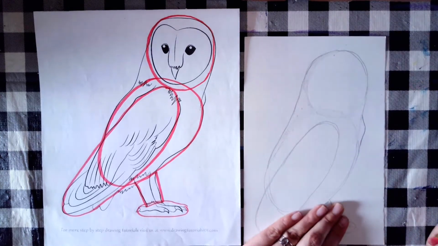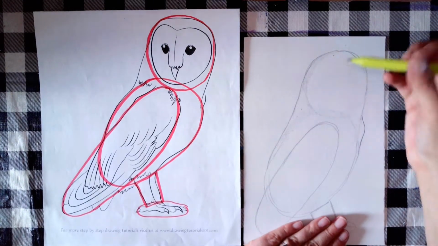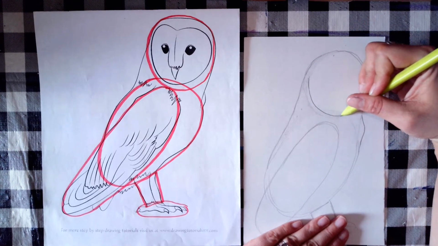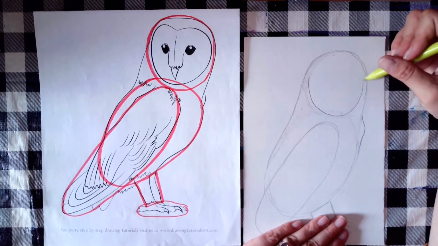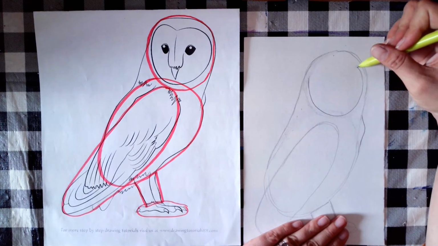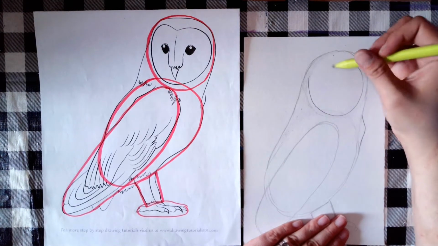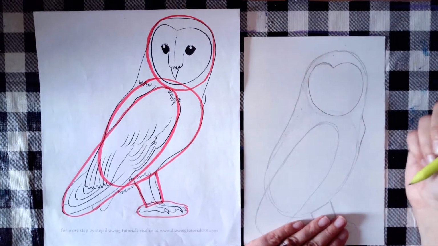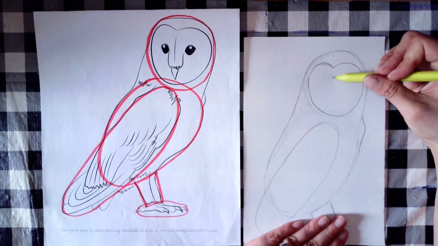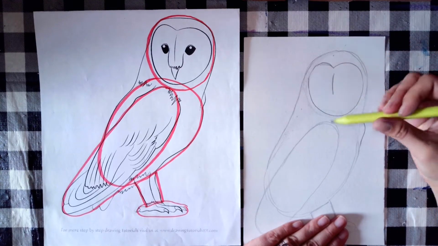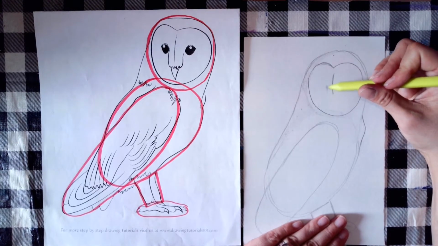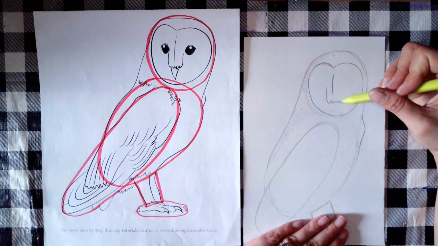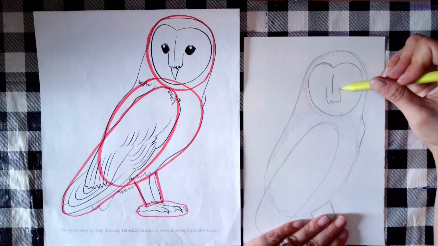Okay. And for the owl's face, it's kind of like the bottom of a circle. And then the top of it almost looks like a heart shape. The top of a heart. And then I see another line here for where the beak is. And some texture for the feathers, kind of like a zigzag line.